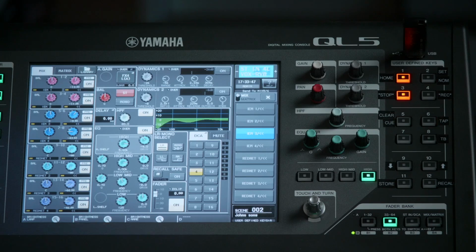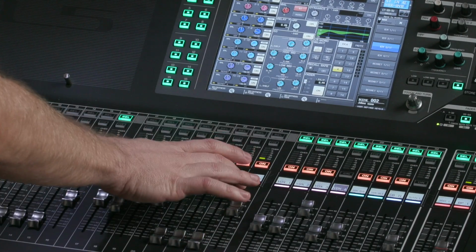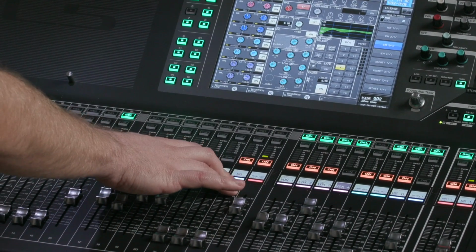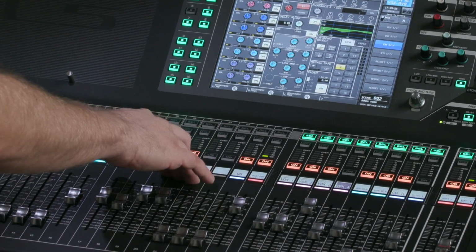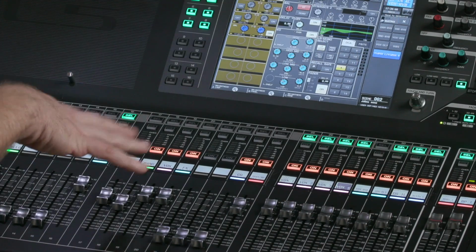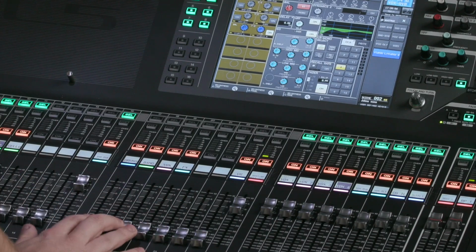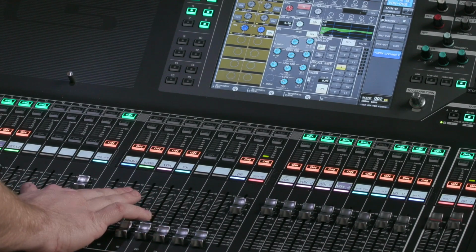You'll see as I select these things that none of them change this center section. This is recall safe and kind of like button safe to always be here so that even if I'm modifying one of my mixes or my matrices, I can still control the in-house mix at the same time. It's really, really important.